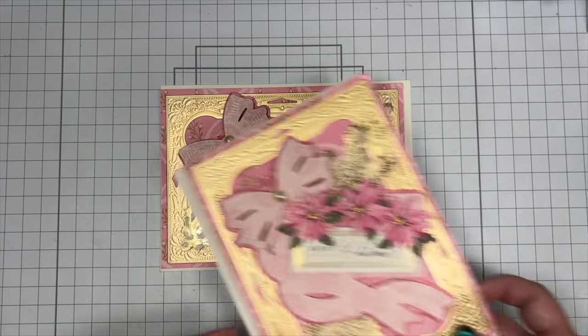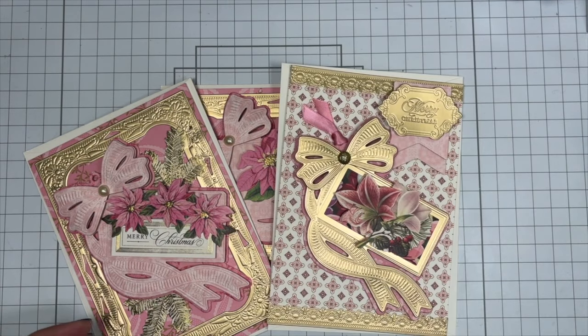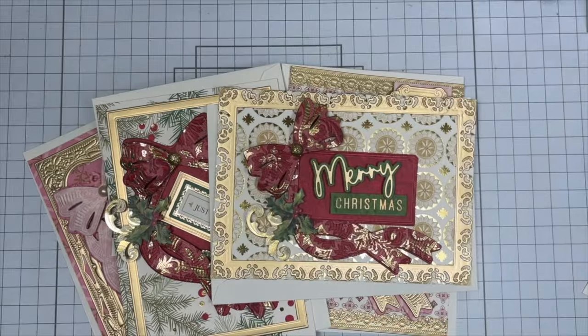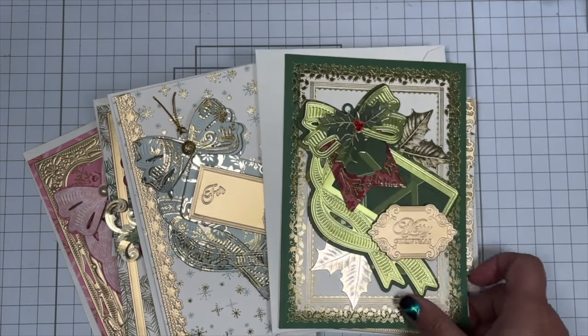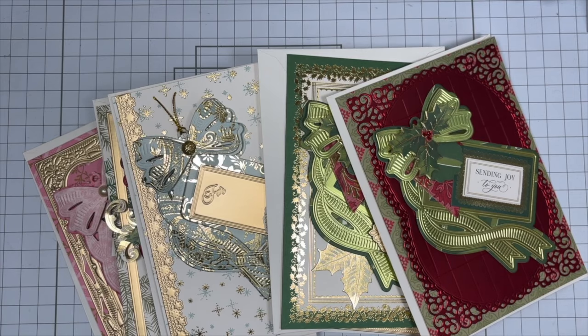So I made 1, 2, 3, 4, 5, 6, 7, and 8. So I made eight cards, and then I had one left over.